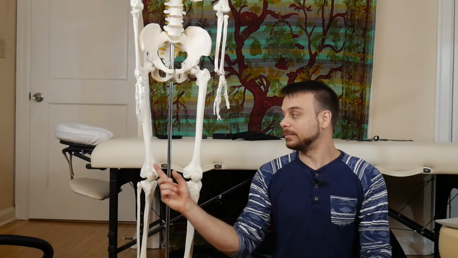So we have vastus lateralis, vastus intermedius, and vastus medialis. Obviously vastus lateralis is on the lateral side of the femur. Vastus intermedius is in between those muscles, straight dead center on the femur, while vastus medialis is on the medial side of the femur.